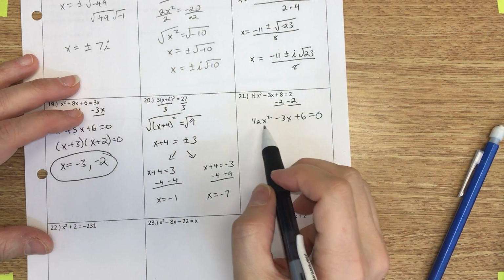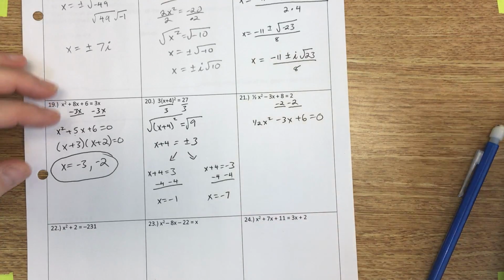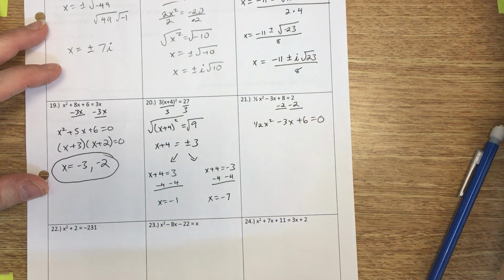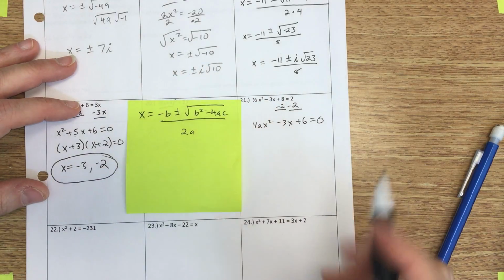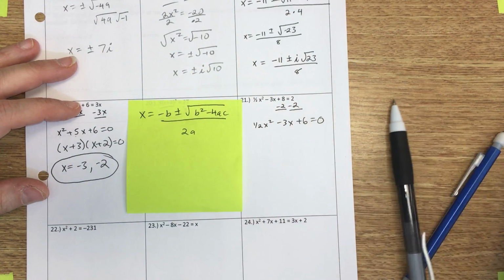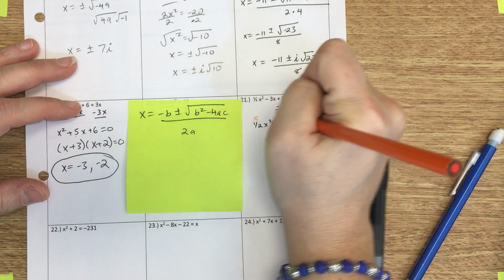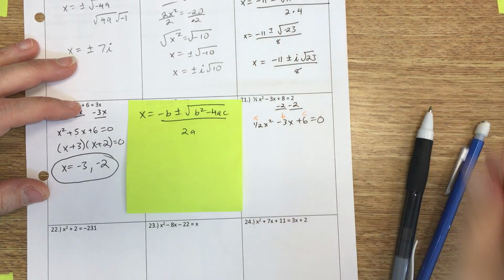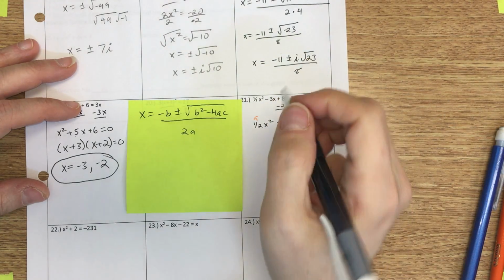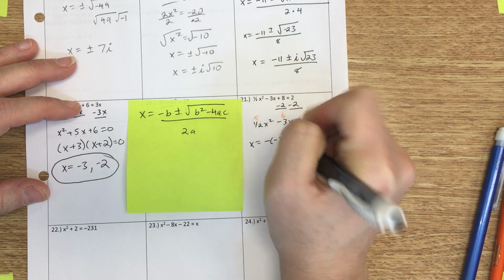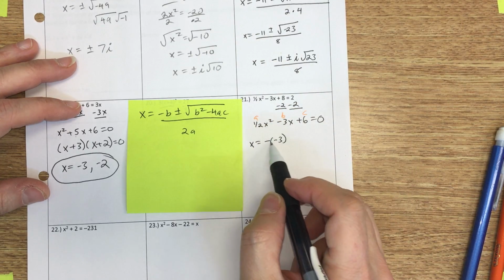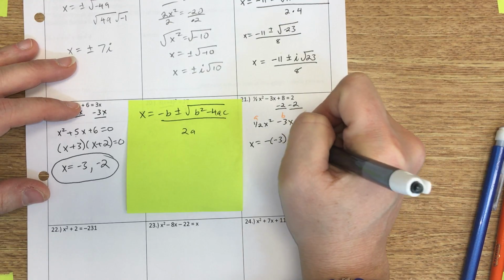All right, so now I've got a quadratic formula problem. I don't really have a choice because that 1/2 is tricky. So here's my quadratic formula. Here is a, b, and c. So x equals negative b, and be careful because the b is already negative, so negative, negative. I know my singing is so good.